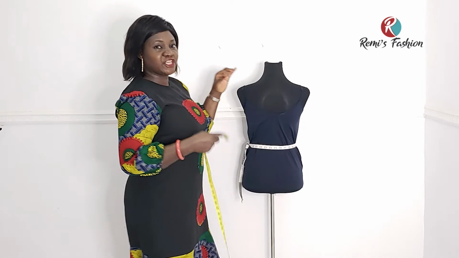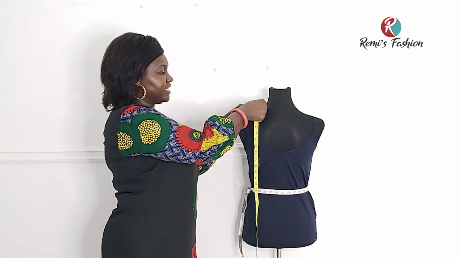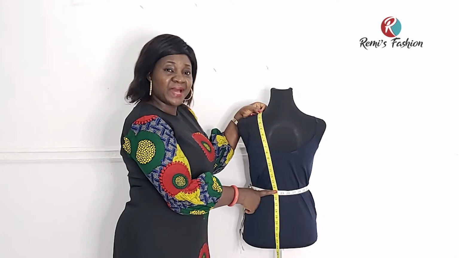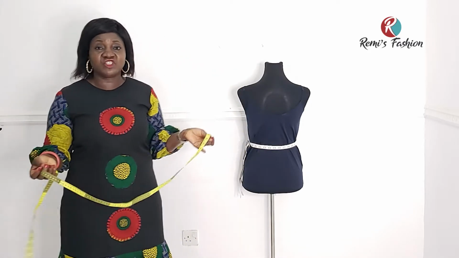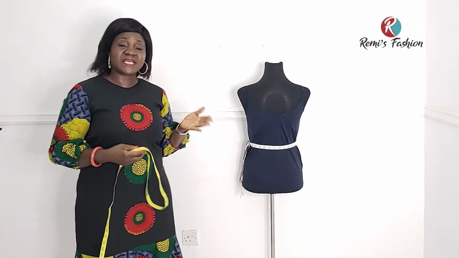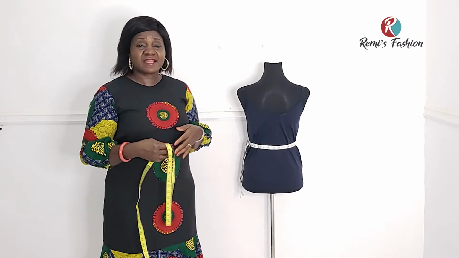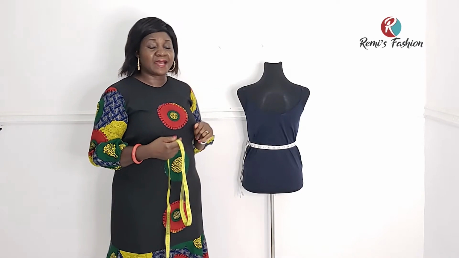So when you're taking your measurement for the back length, start from the highest point of the shoulder all the way down. For this dress form for the back is 14.5 inches. And then for the front is 16.5 inches. So the difference between the front and the back for my dress form is 2 inches. So take your measurements and then find out what the difference is between your front length and your back length.